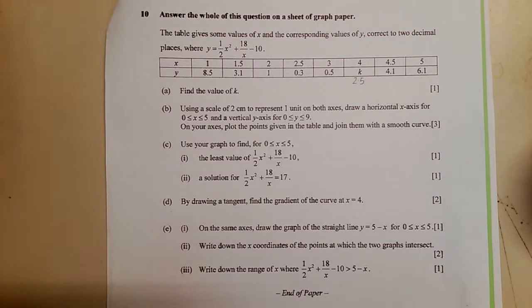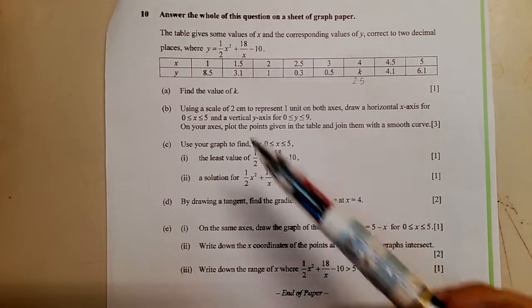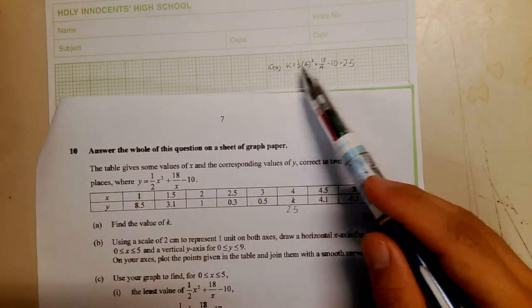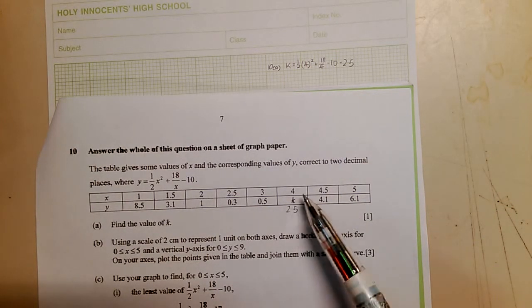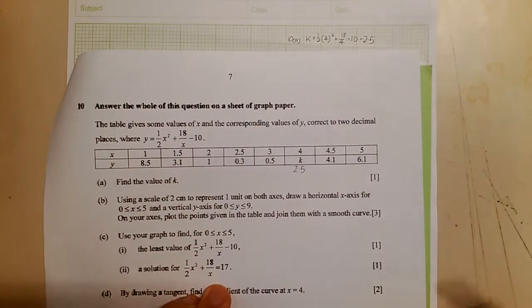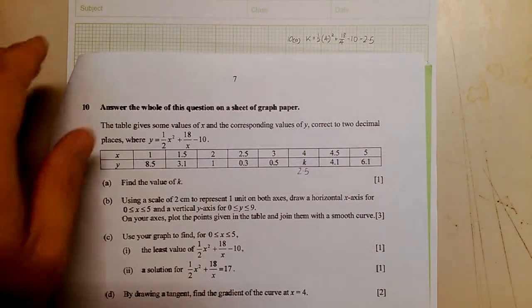Okay, now we have the solutions to question 10, which is a graph question. Part A is to find the value of k. Over here, to find the value of k, we sub in the value x equals 4. Plug in the values, k is equal to 2.5. And I've written it down here on my question paper.